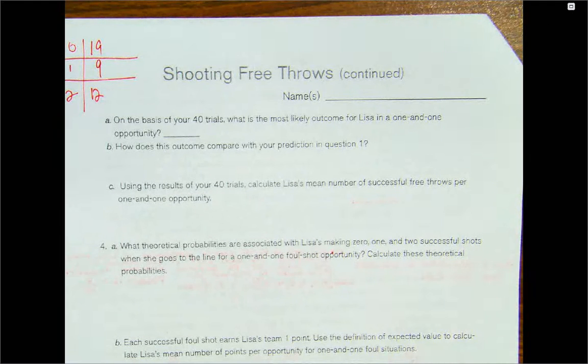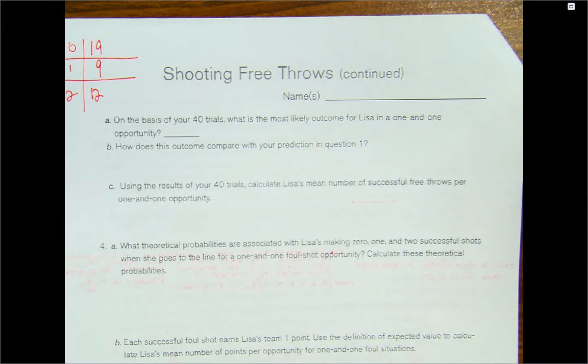Okay? Now, on the basis of your 40 trials, write down which one is the most likely to happen.